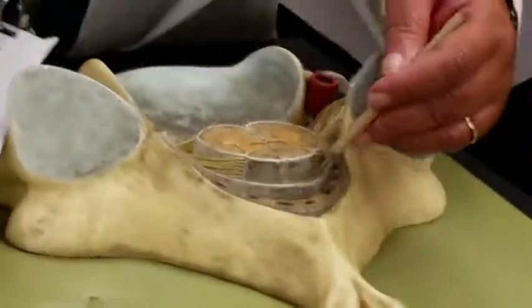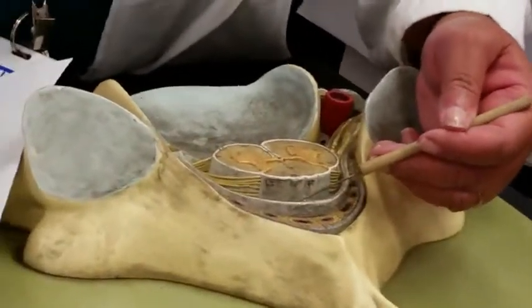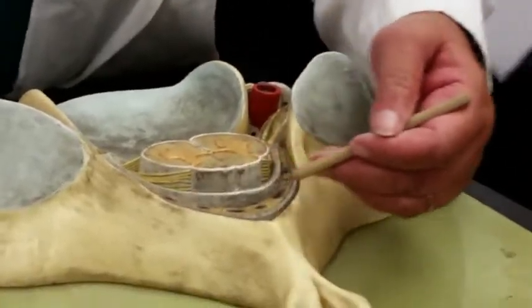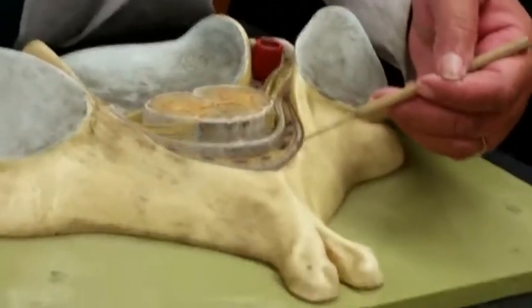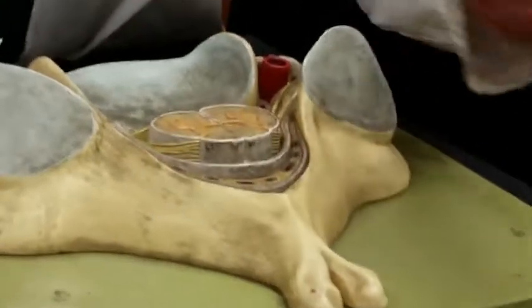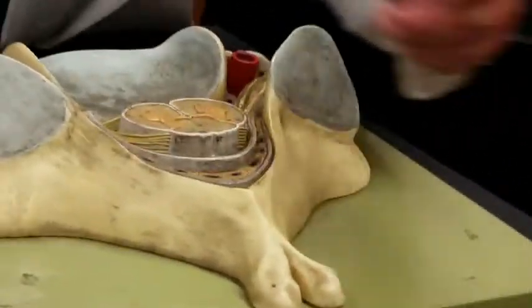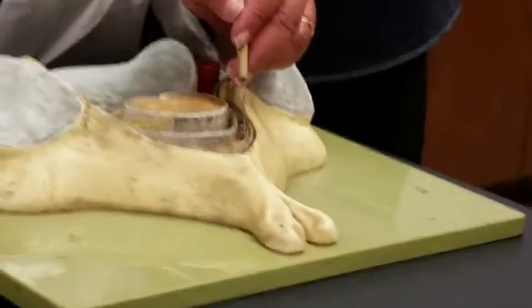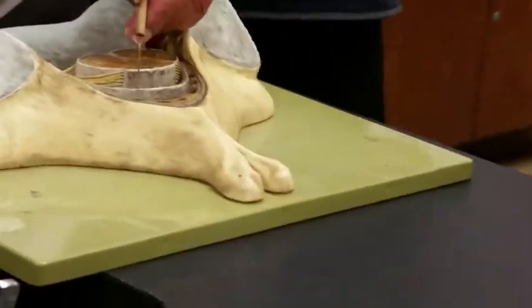So over here, remember this is the dura mater. So this space is called the epidural space. That's the epidural space, and this would be the epidural membrane. Epi means outside, on top. So it's outside of the dura mater, epidural. And lots of fat is collected there.